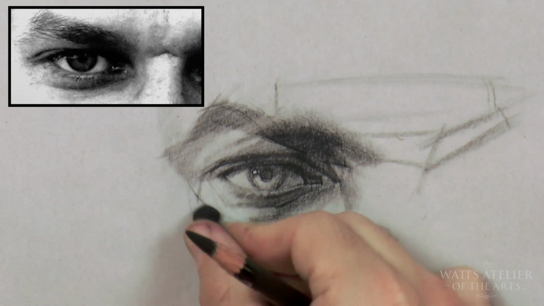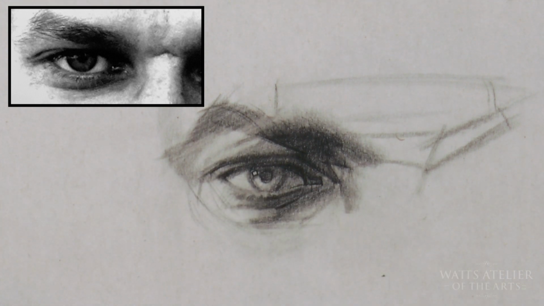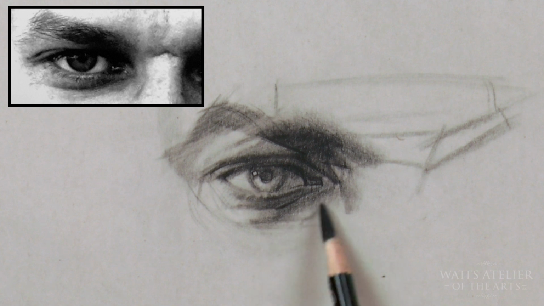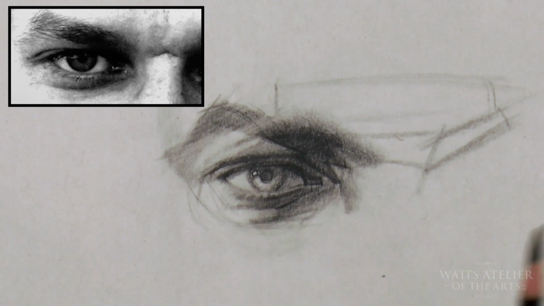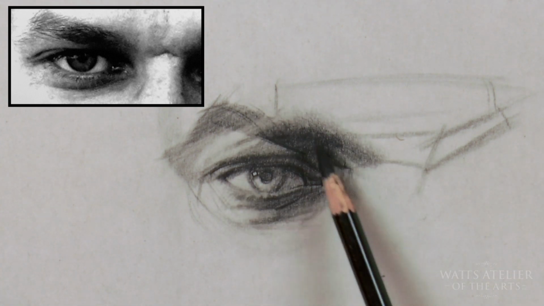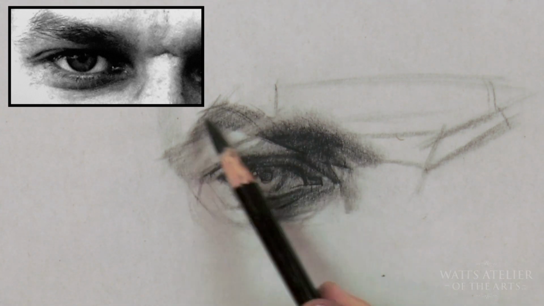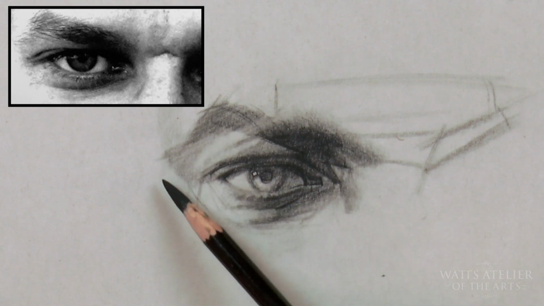Kind of lighten some of these construction lines and get the overall effect of the form of the ball of the eye going on, because we don't want individual parts to become more important than the overall form. Just like the eyebrow isn't more important than the brow or the skull information.